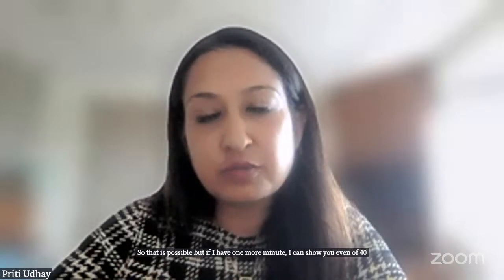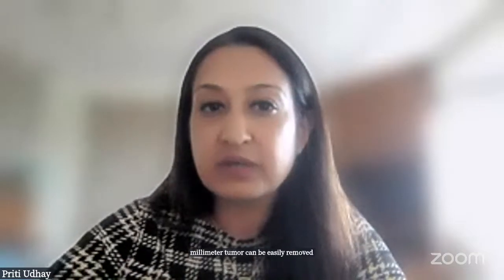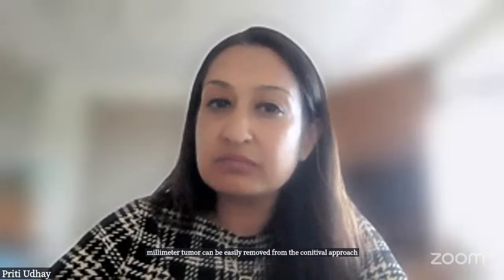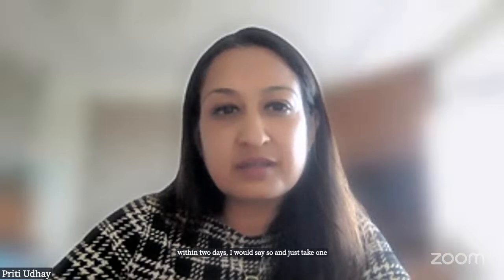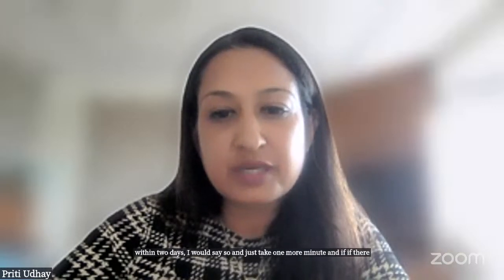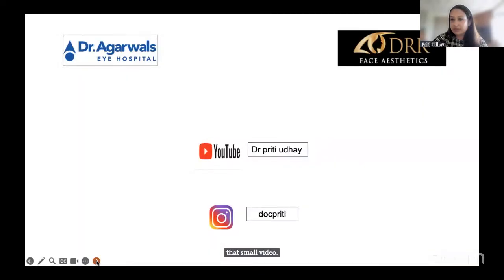But if I have 1 more minute, I can show you even a 40 millimeter tumor can be easily removed from the conjunctival approach without even damaging any of the muscles, and the patient recovers all the motility within 2 days, I would say. So I'll just take one more minute, and if there is time, I can share that small video. Do I have time?